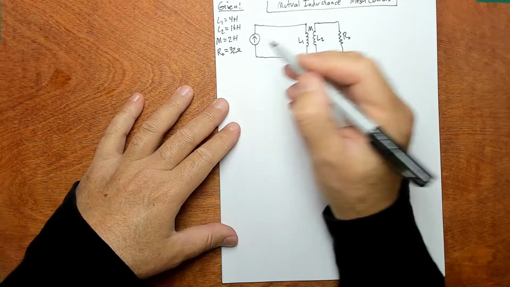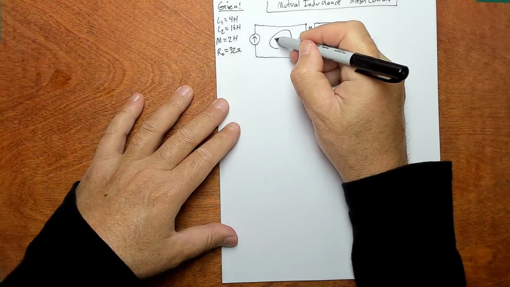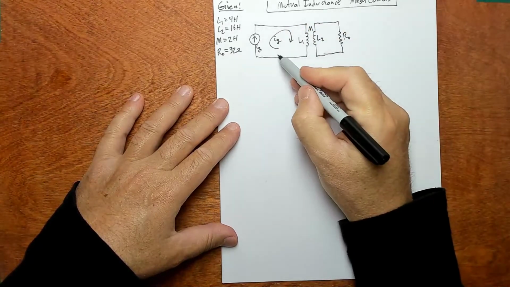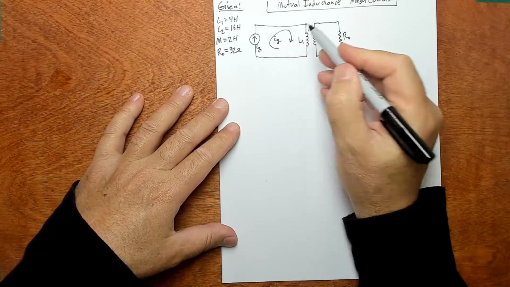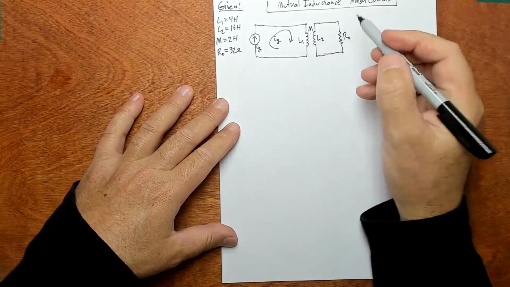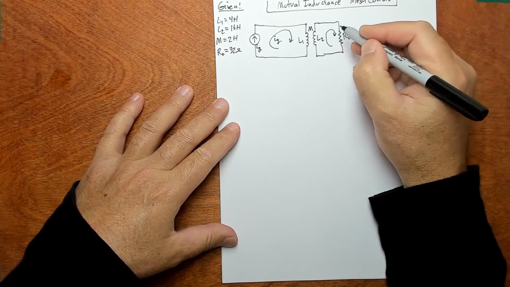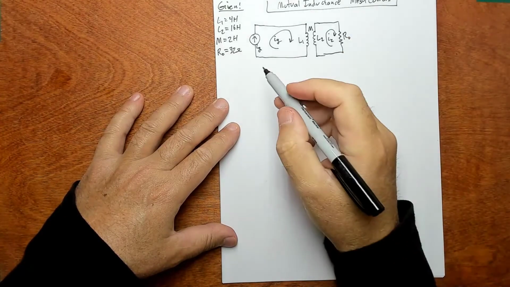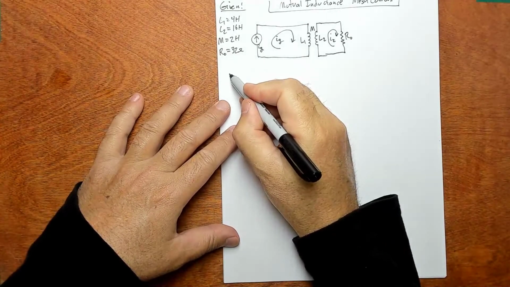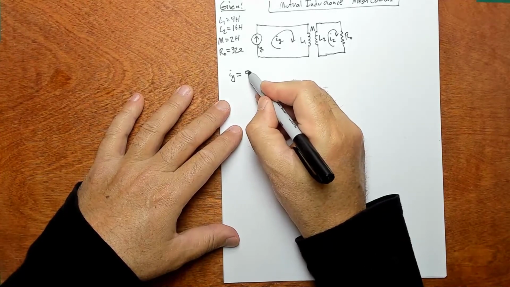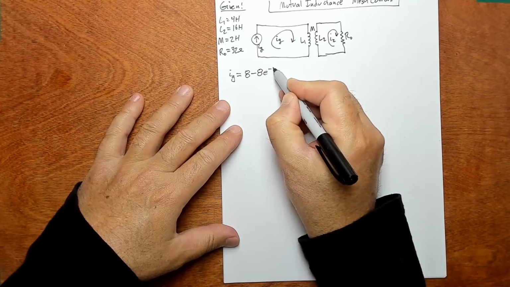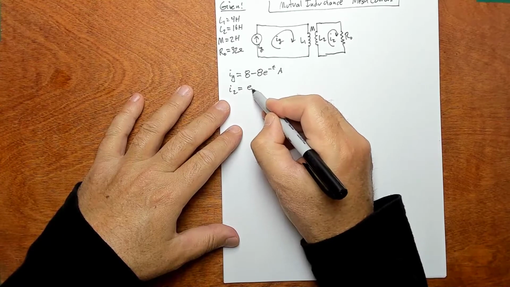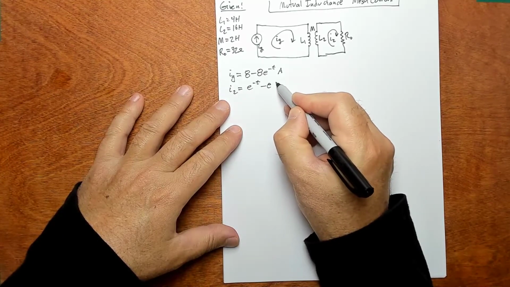Also given is, well, they give you these IG. So this is the source, the source I sub G. We're going to use mesh current, so this will be the mesh current IG. And then there's another mesh current here called I2. And those are actually given. So I sub G is a function of time. It's given as 8 minus 8 e to the minus t amps. And I sub 2 is given as e to the minus t minus e to the minus 2t amps.